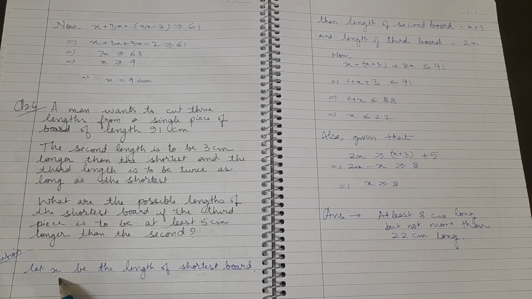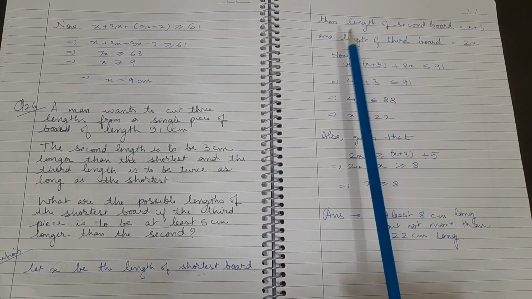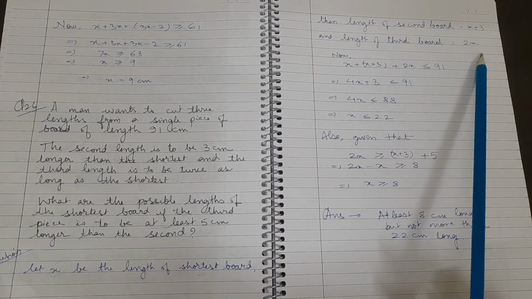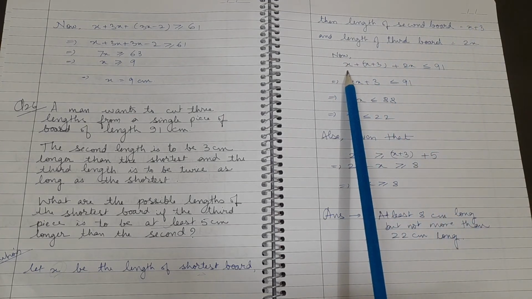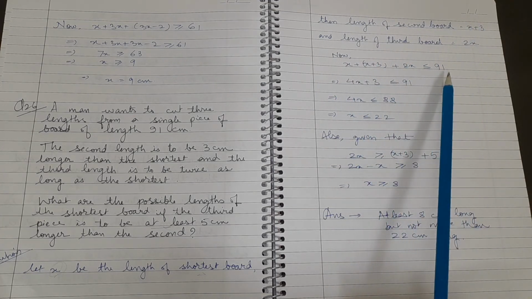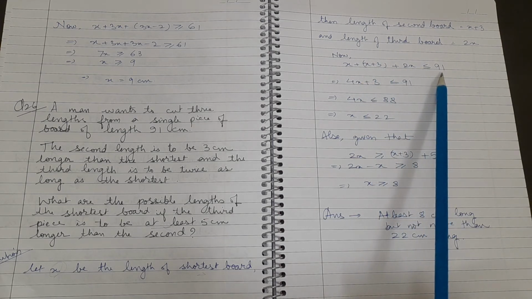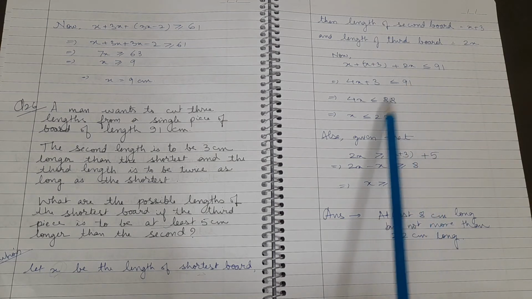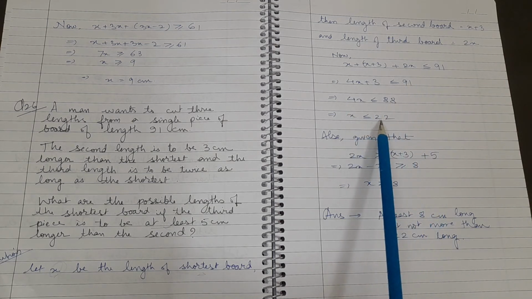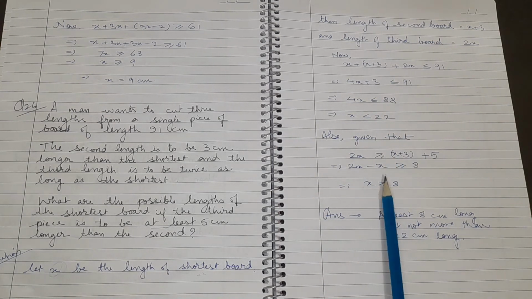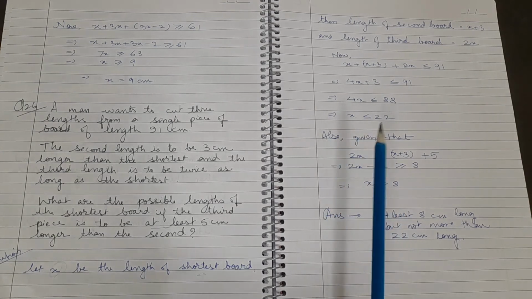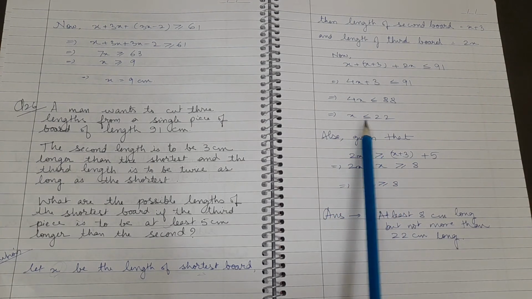So we have taken x as the length of the shortest board, then the length of the second board is x plus 3, and the length of the third board is 2x. And we have seen that the combined length cannot be more than 91. It can be only less than or equal to 91. So if we solve this, we get the solution x is less than or equal to 22. That means the length of the shortest board has to be at most 22 centimeters. But this is not sufficient. There is another condition given.